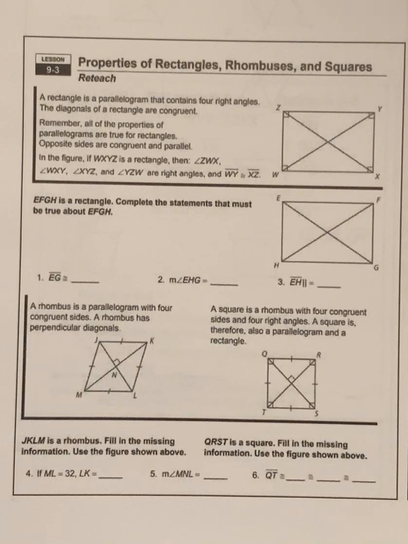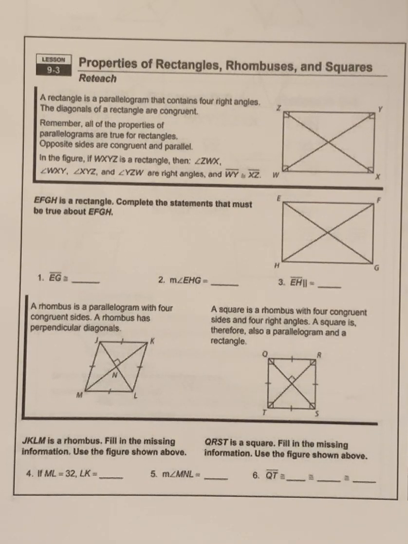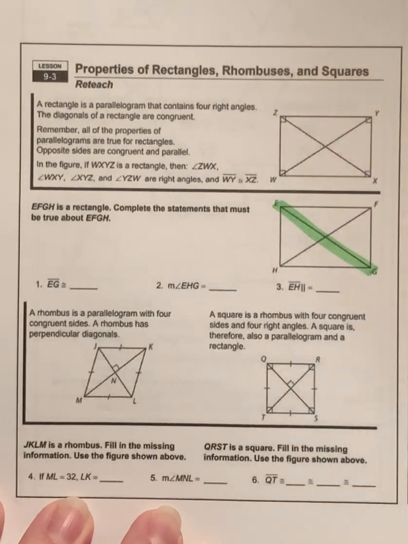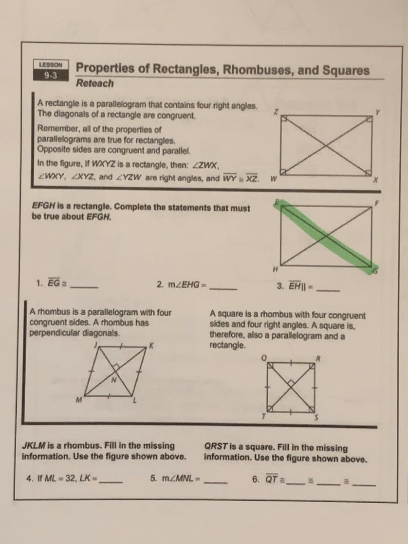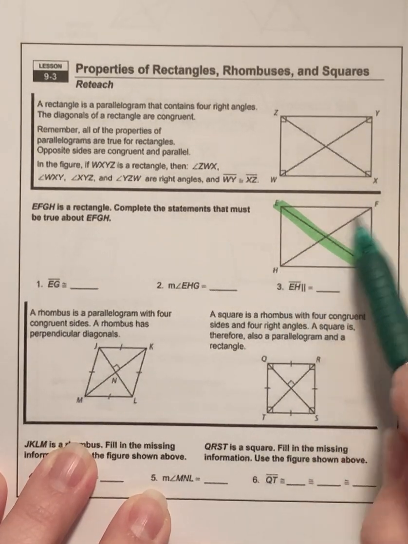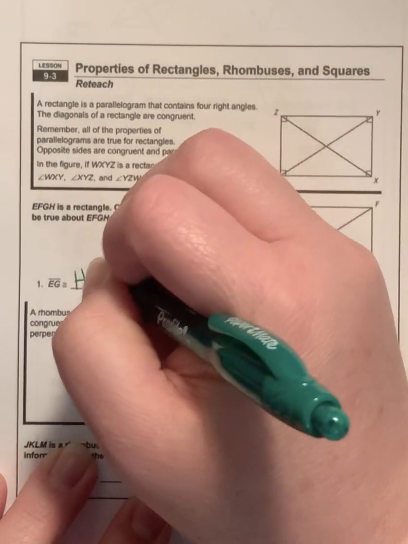All right, so 9.3 talks about rectangles, rhombuses, and squares. Now, the only thing you need to know about this is those are special parallelograms. So all those same rules that we just talked about are going to apply to these shapes. So with the first one, EG, well, EG is this diagonal. So what's the piece opposite that that's going to be congruent? Well, it's going to be the other diagonal, which is HF.